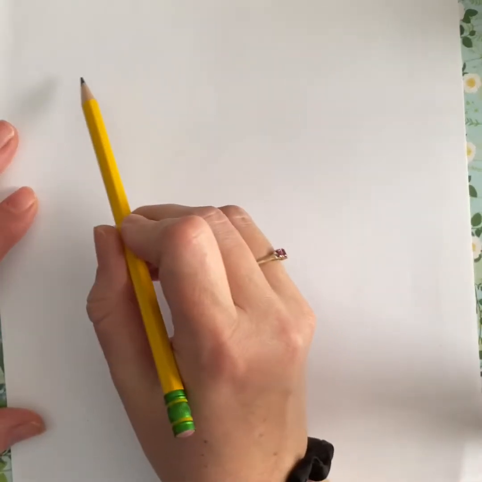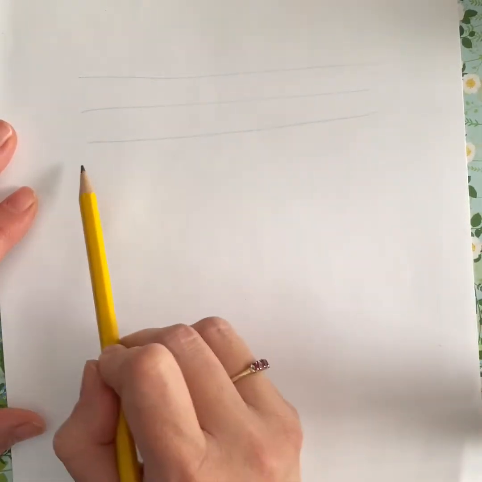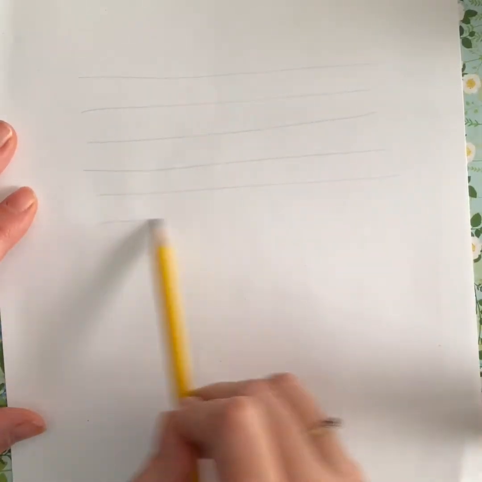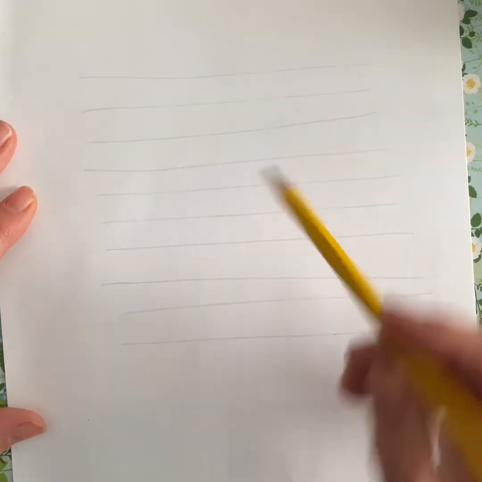So we're going to just draw our own grid, because I don't have grid paper at home, and I'm sure a lot of you don't either. So I'm just going to draw some lines sideways, evenly spaced out as much as I can.